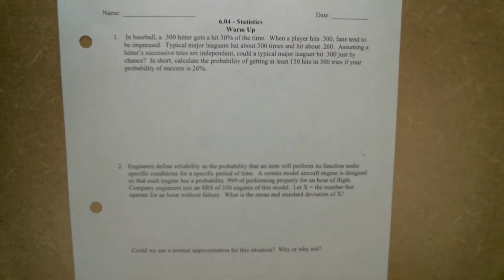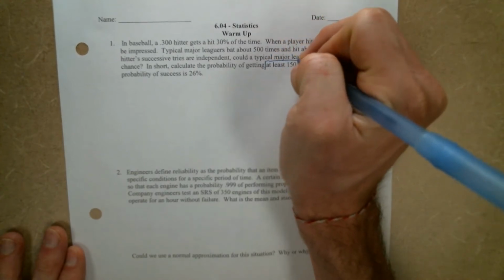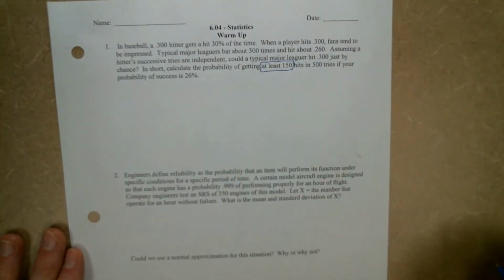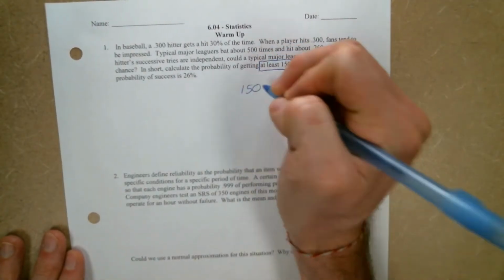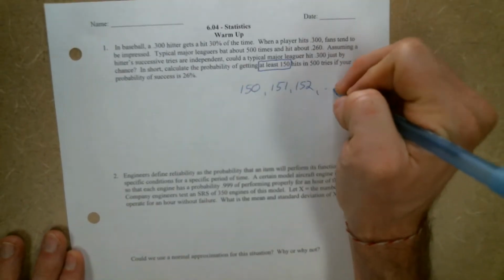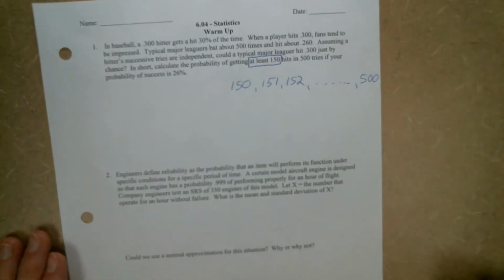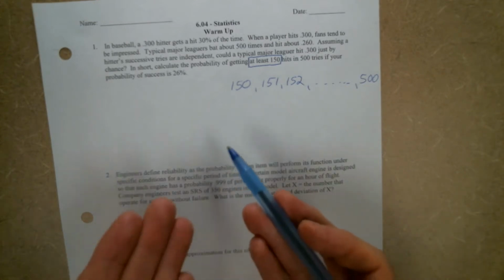In short, calculate the probability of getting at least 150 hits in 500 tries if your probability of success is 26%. All right, now the key here is focusing on this phrase, at least 150. That means I could get 150, 151, 152, all the way up to getting 500 hits in 500 tries. Super unrealistic, but whatever. So we're trying to find the odds of all of these together.